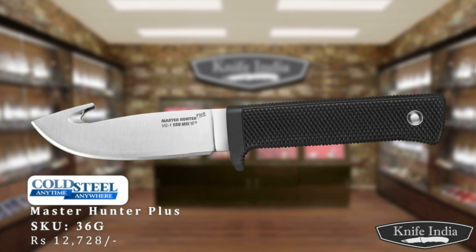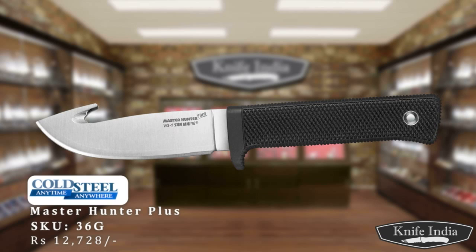However, one of the biggest disadvantages of gut hooks is the fact that it is very difficult to sharpen the hook once it becomes dull.